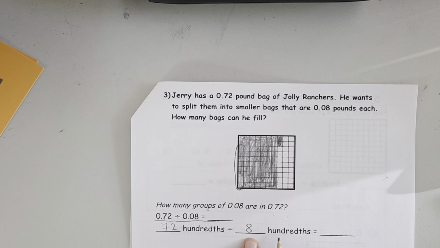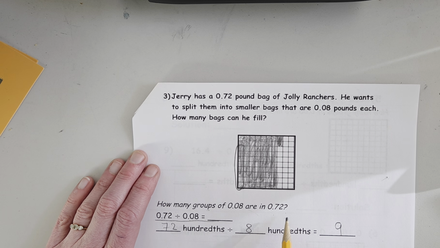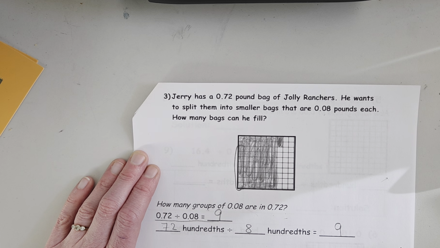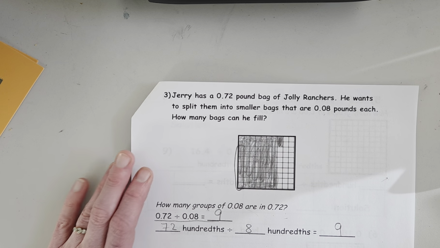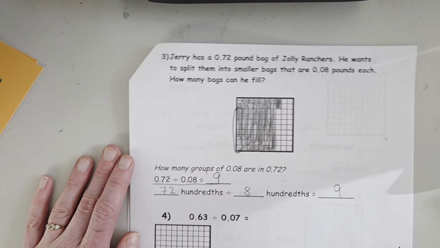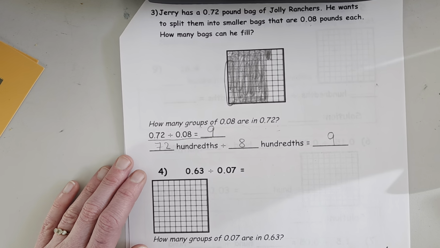72 divided by 8 equals what? You're going to need to use your multiplication chart for this. 72 divided by 8 equals 9. How many groups of 8 hundredths are in 72 hundredths? Are there 9 groups? That seems right. We could certainly do the circling and counting. Seems annoying to me, but I think that seems right. Okay, so our answer is 9. It's a whole number.